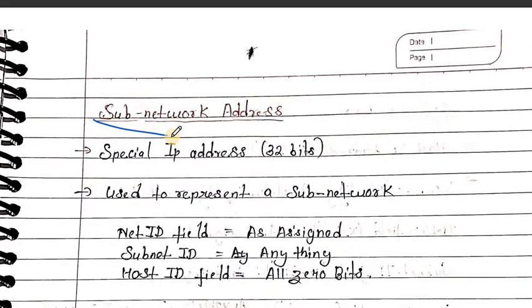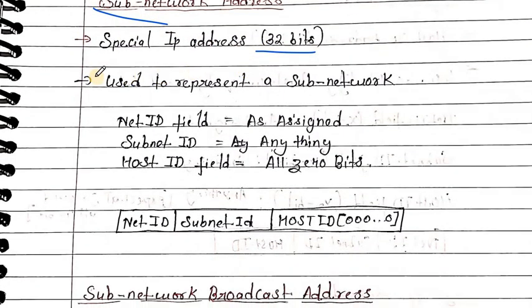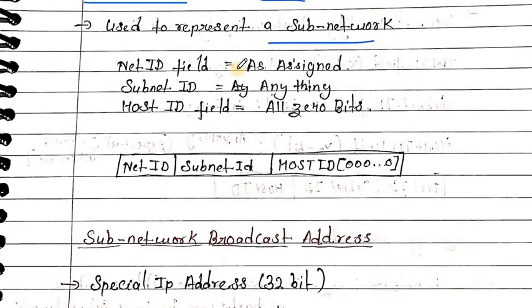So the subnetwork address is a special 32-bit IP address used to represent the subnetwork. Here the network ID field is the same as assigned, the subnet ID can be anything, and the host ID field is all 0.